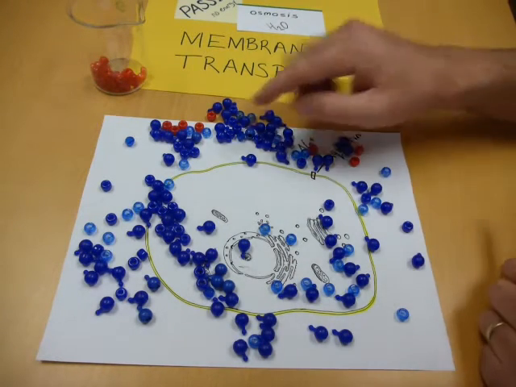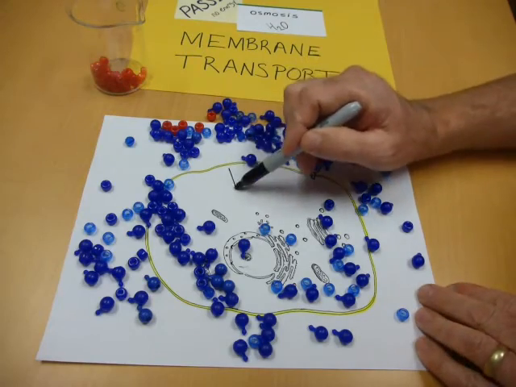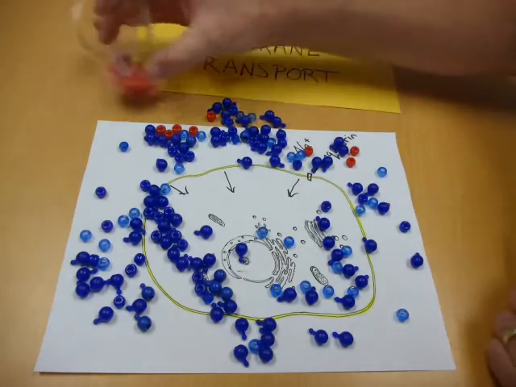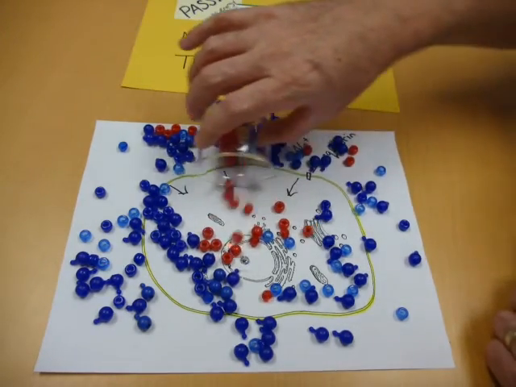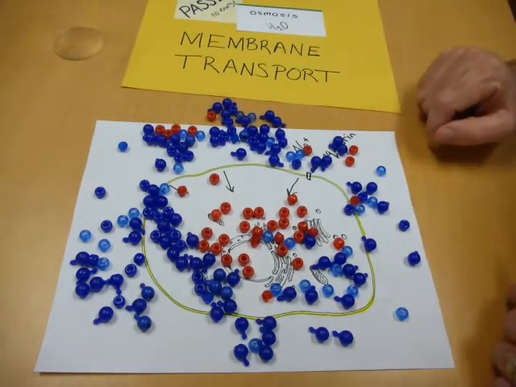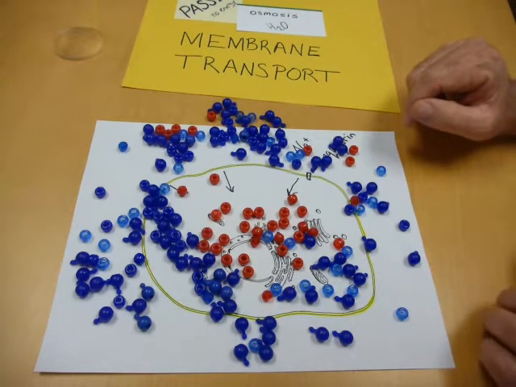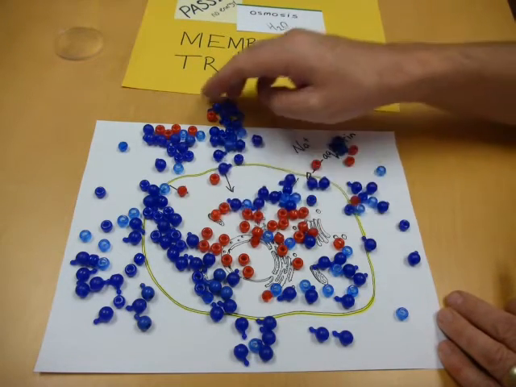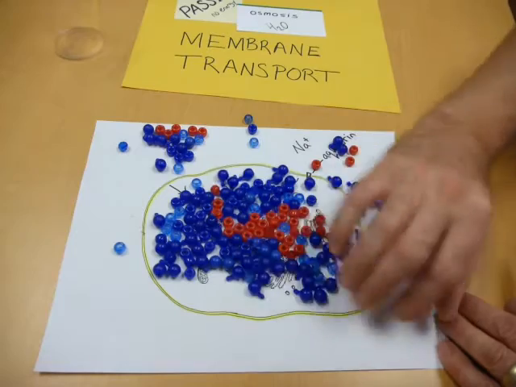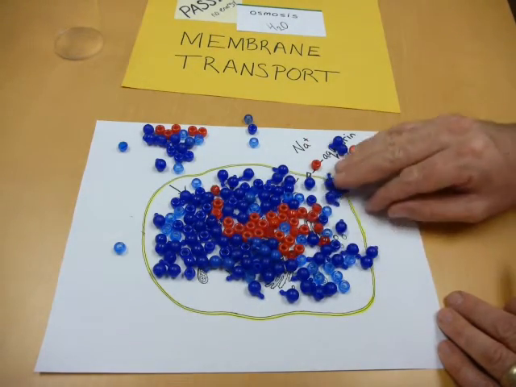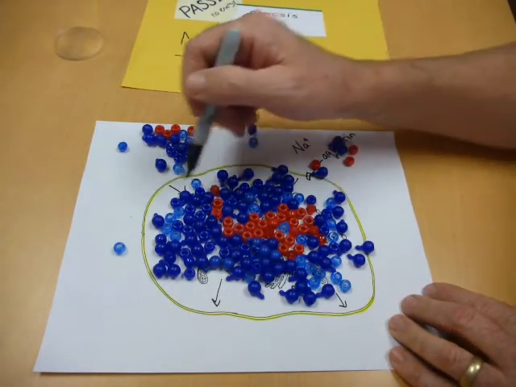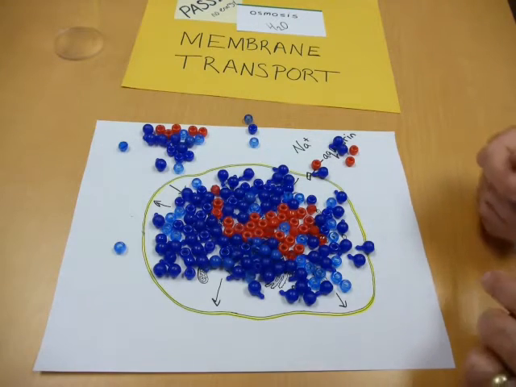So if water were to leave the cell, then this cell would shrink up. If we were to add a bunch of salt, sodium, it could be potassium, it could be a variety of other solutes, it can even be sugar, anything that dissolves in water, then more water is going to come into the cell. In this case, we added a lot of sodium. So the inside of the cell is now going to be packed with water, which is going to push out. An animal cell could even burst that membrane.